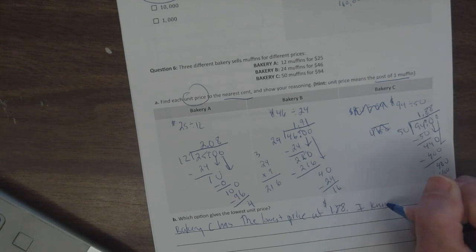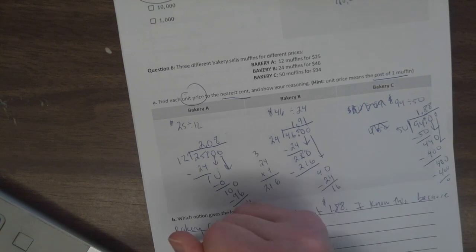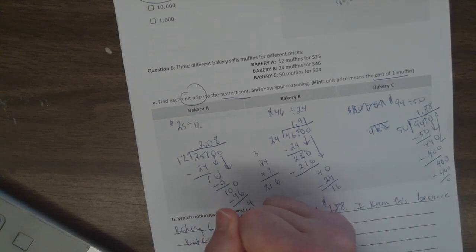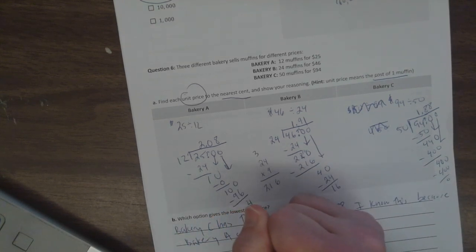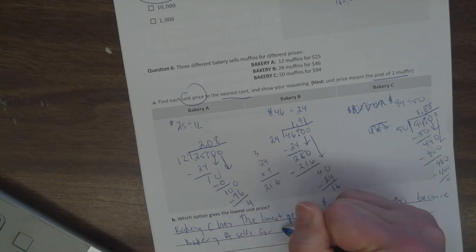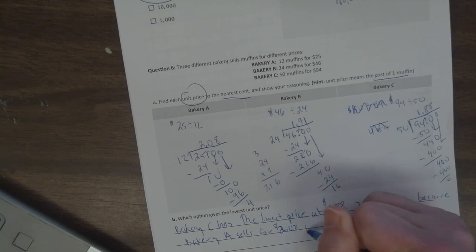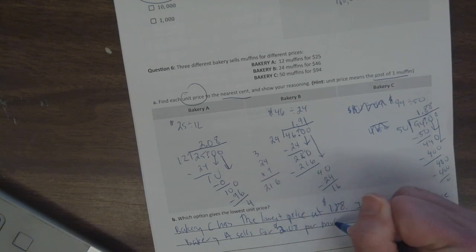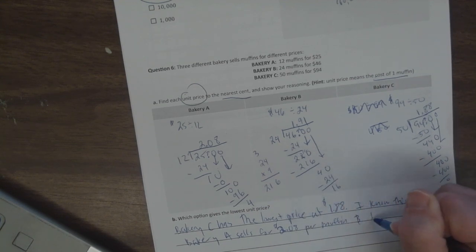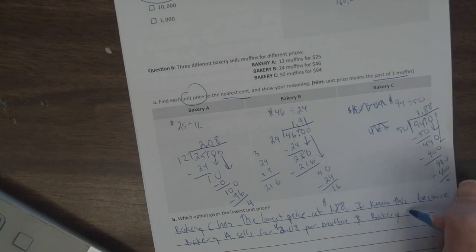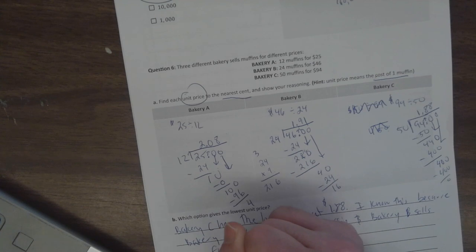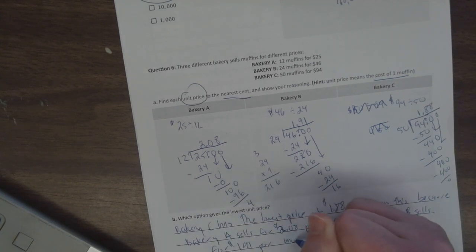I know this because bakery A sells for $2.08 per muffin, and bakery B sells for $1.91 per muffin.